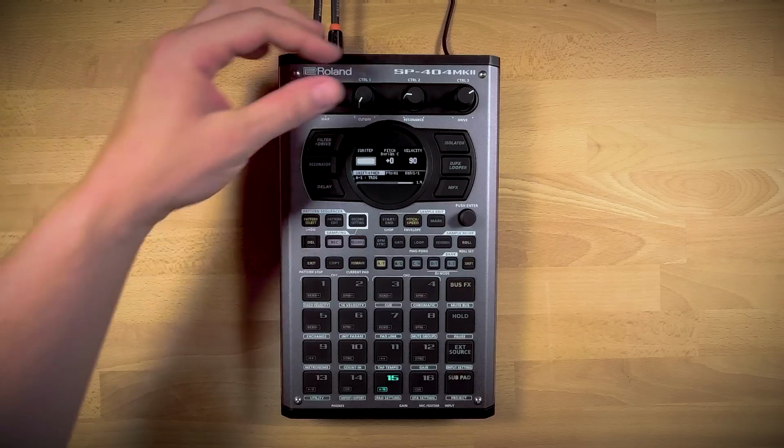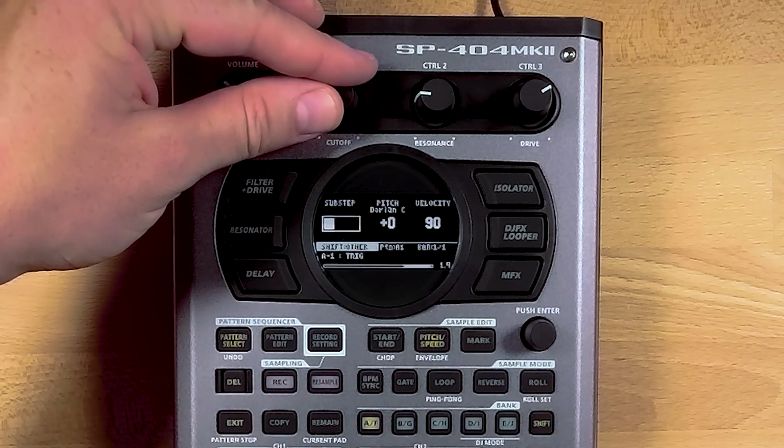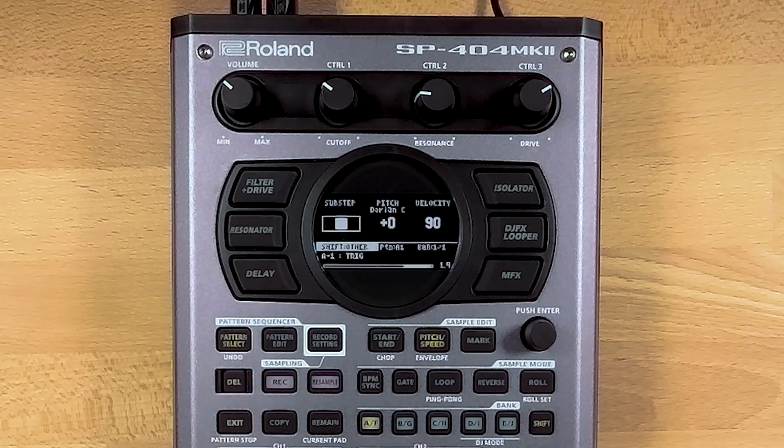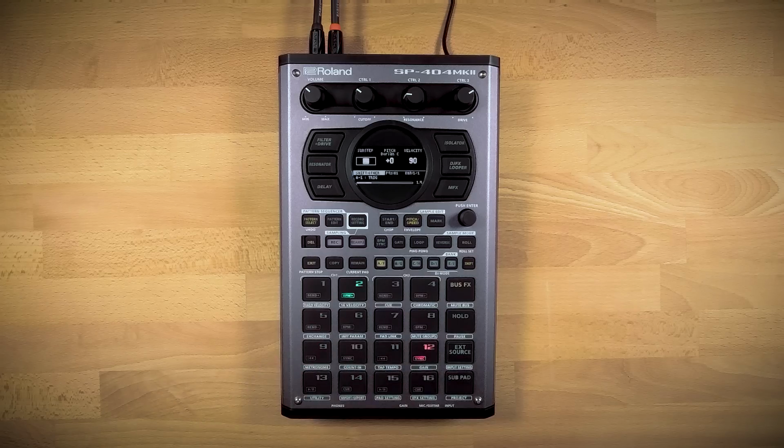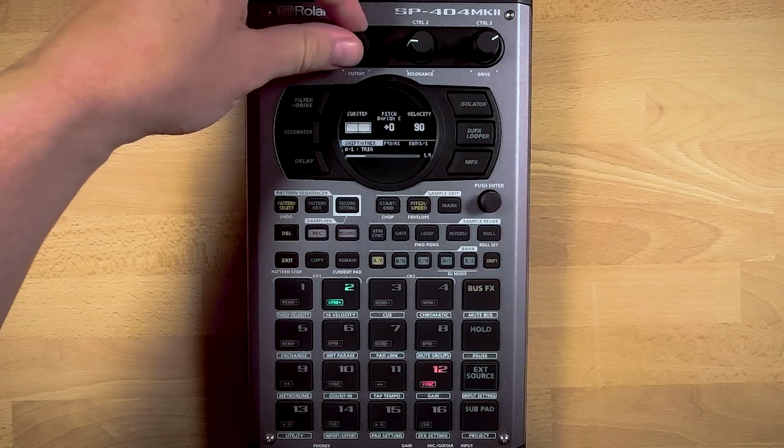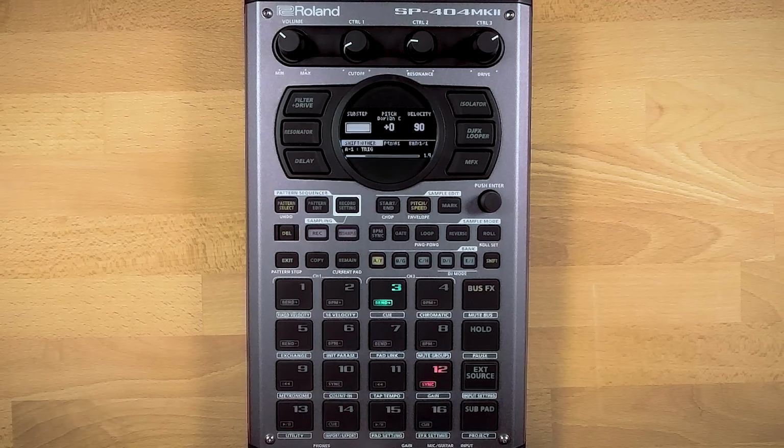So I'm going to change the substep to a slightly offbeat timing and add a hit on step 12. And then I'm going to change it to default timing and add a hit on step 15.